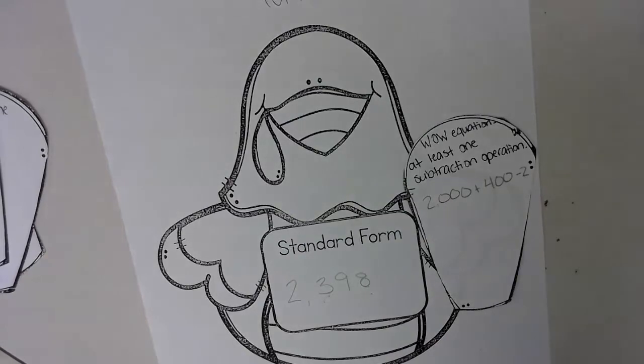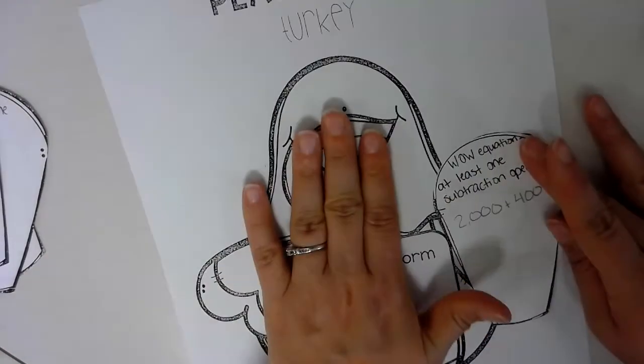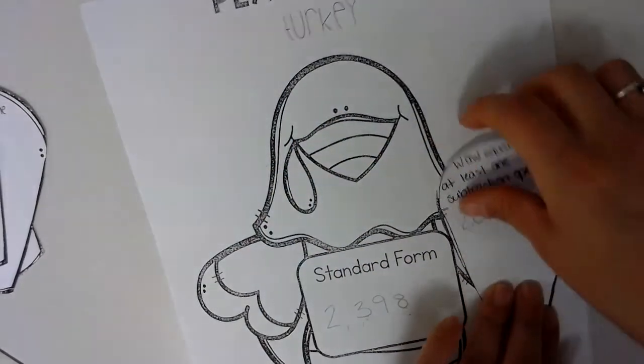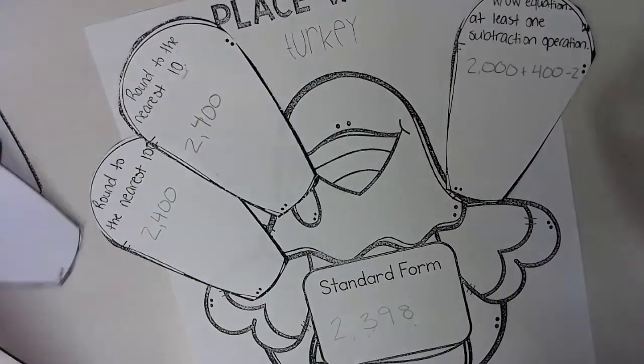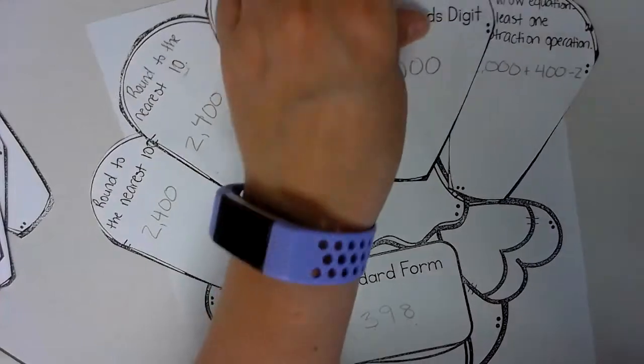I hope this video helps. Don't forget to color your turkey. Color at least the tops of your feathers so that when you glue them on, it makes a nice colorful turkey that I can then hang up in the hallway.